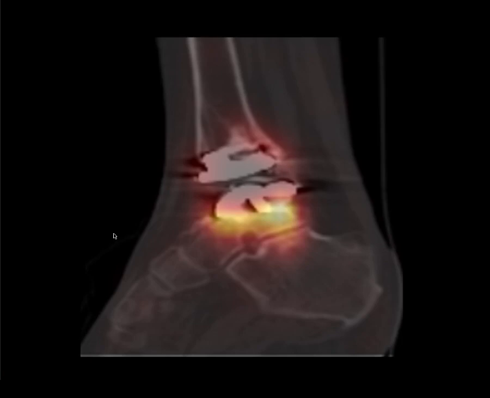Here's that lateral view, and that's demonstrating markedly increased activity around the talar metal bone interface. And indeed, when this patient went to surgery, it was found that this talar component was loose, and it was removed and replaced.